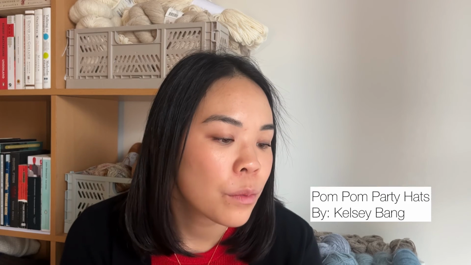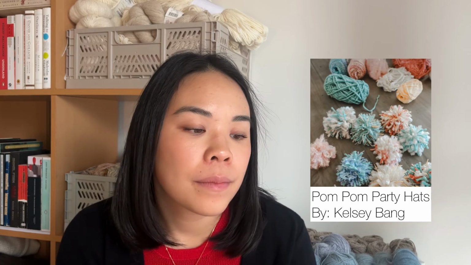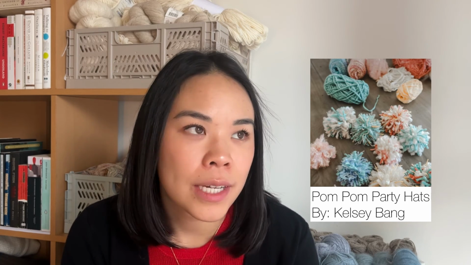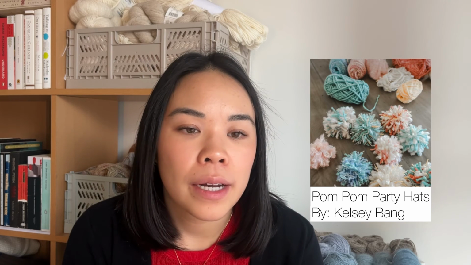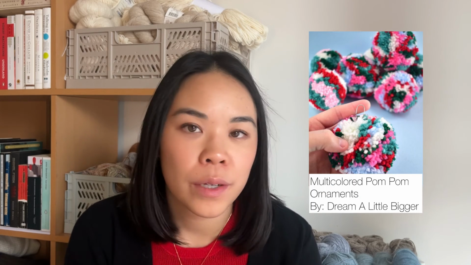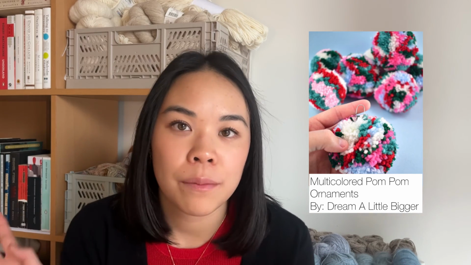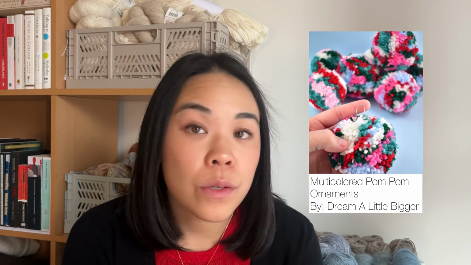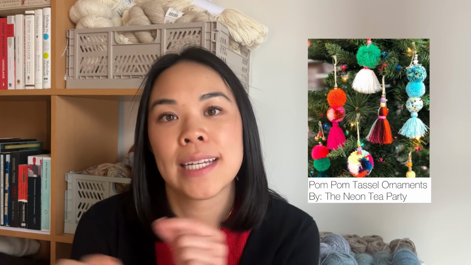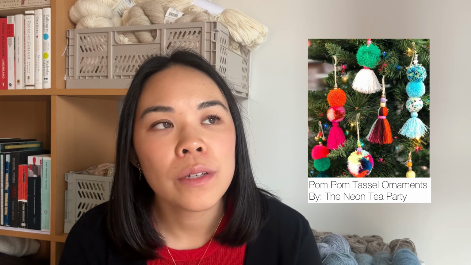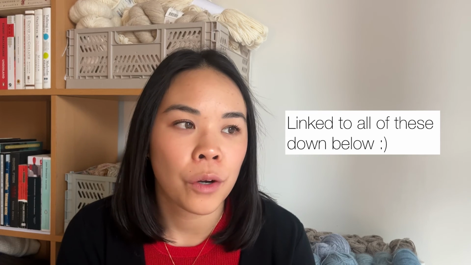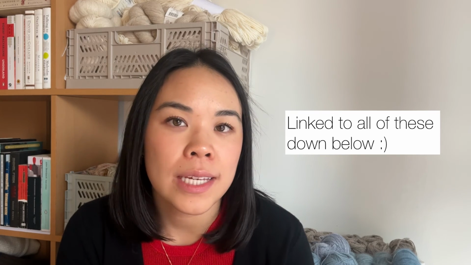So I've seen quite a few pom-pom ornaments. A lot of them had really fun colors. It kind of reminded me of knit collages, with different textures, different colors, really fun pops of color. And then I also saw some where they knit a pom-pom and then they also knit a tassel and then they attach the two together. If I do find some that have a specific tutorial, then I'll link it down below, but I was kind of just looking on Pinterest and I saw these and I just thought that they were really fun and you can definitely make them with yarn.